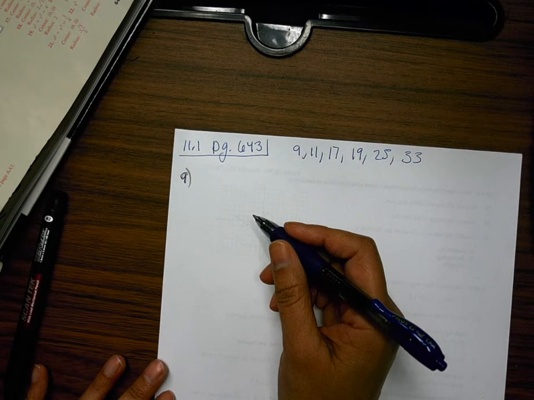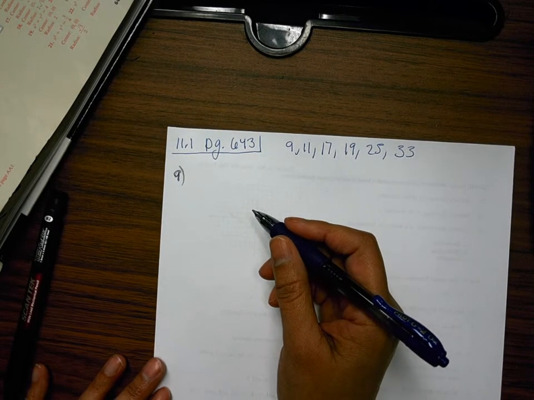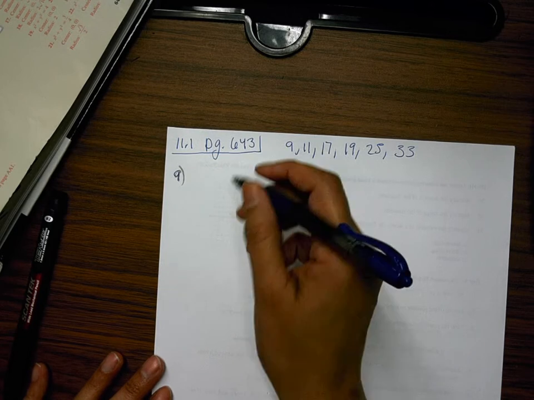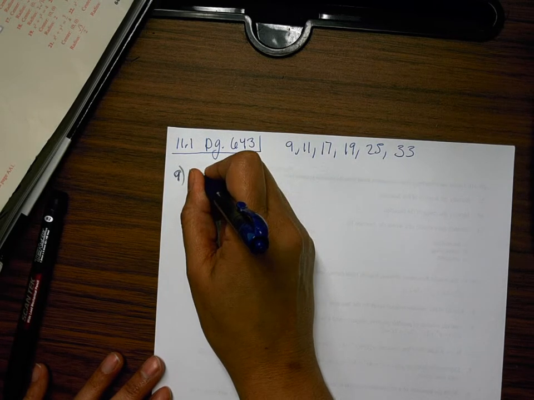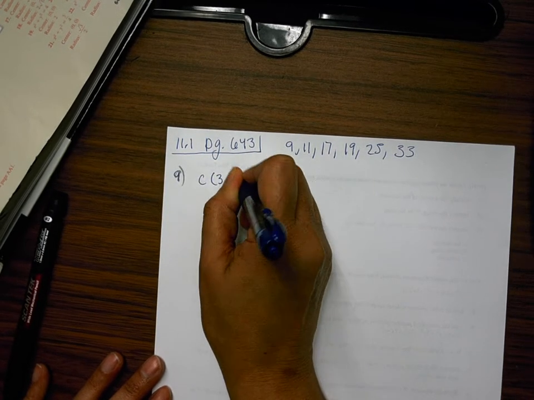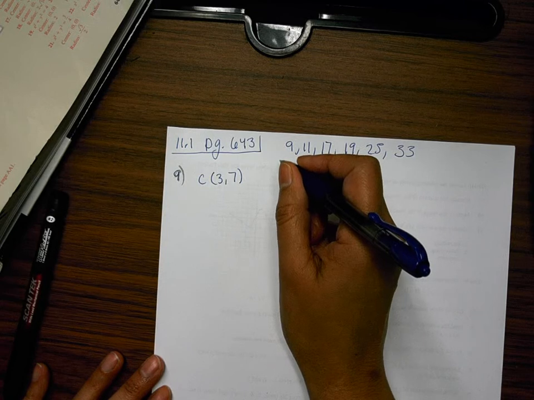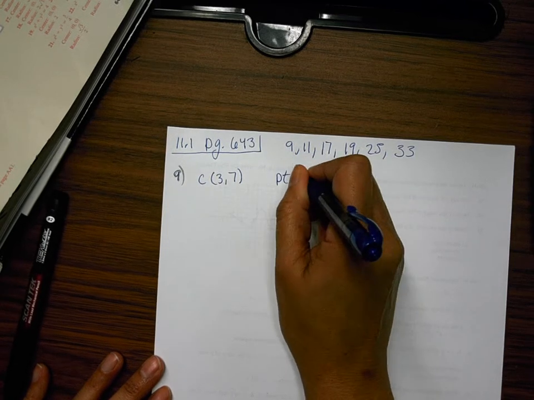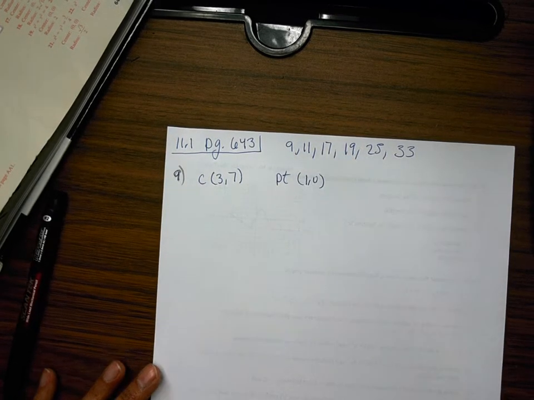Number 9 in the book is asking you to find the standard form of the equation, given the center is (3, 7) and the point on the circle is (1, 0).